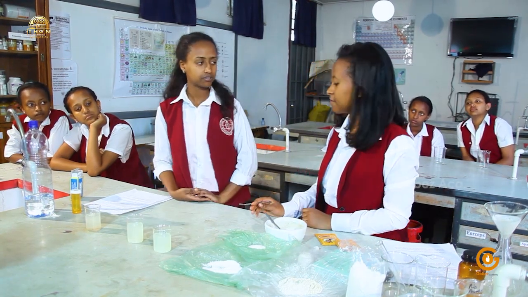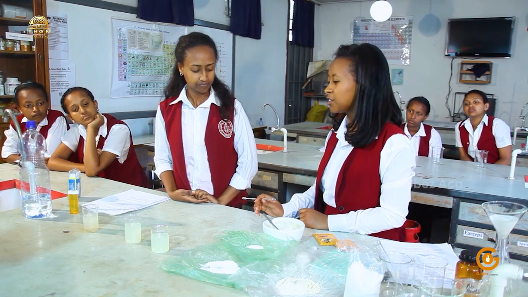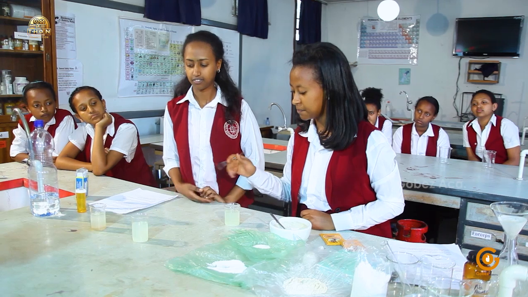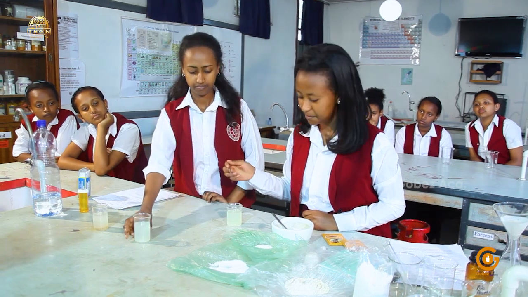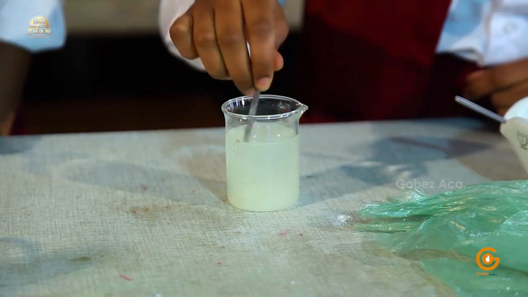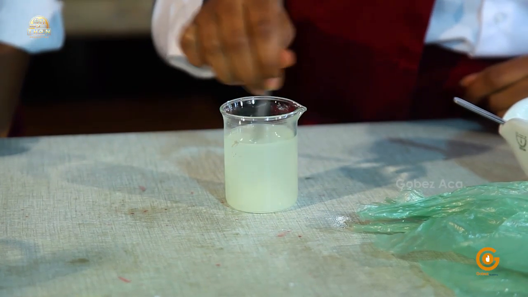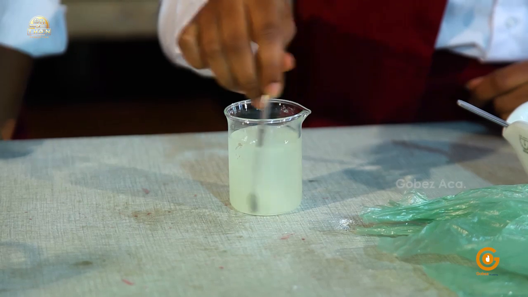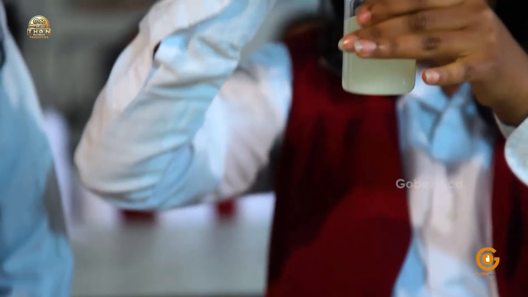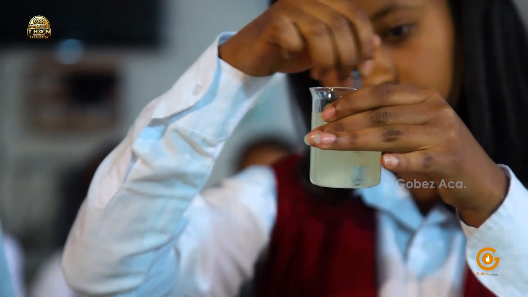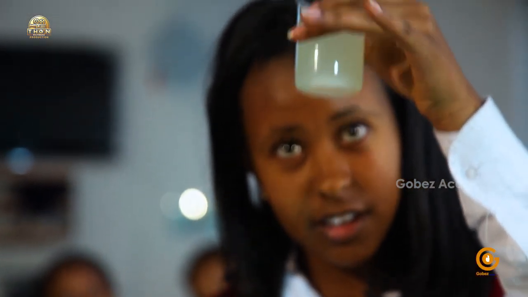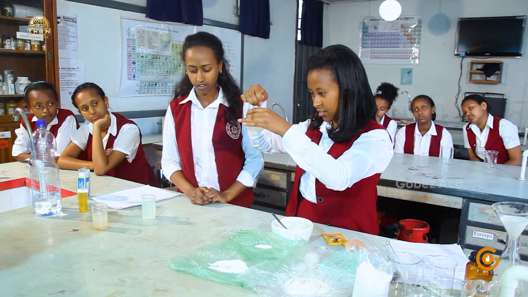What's next, Liu? Next, the first part in the core of this experiment, I'll stir the first beaker using a spatula. Liu is stirring the solution. It's almost done.